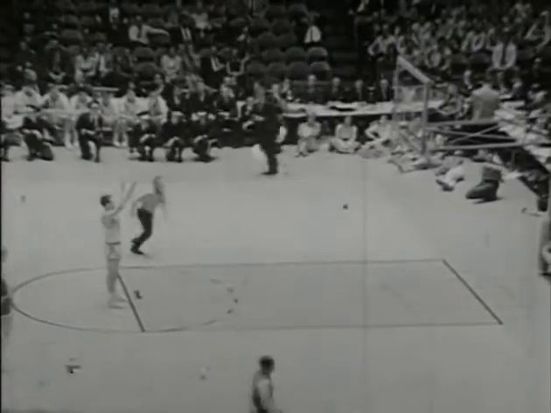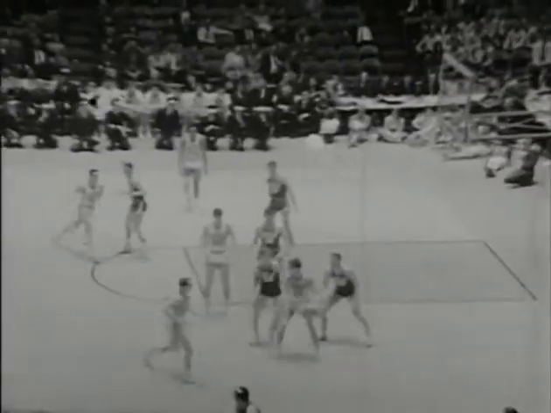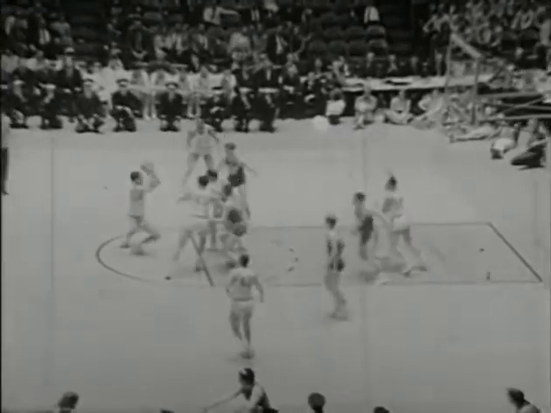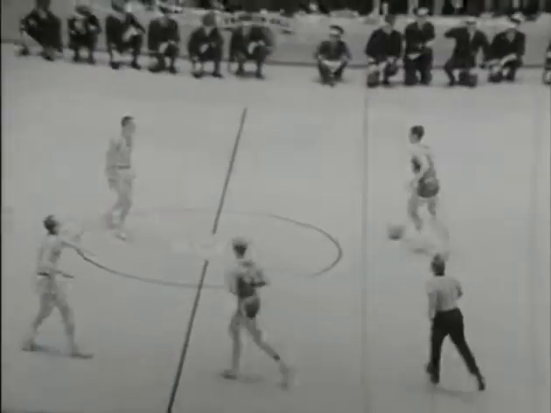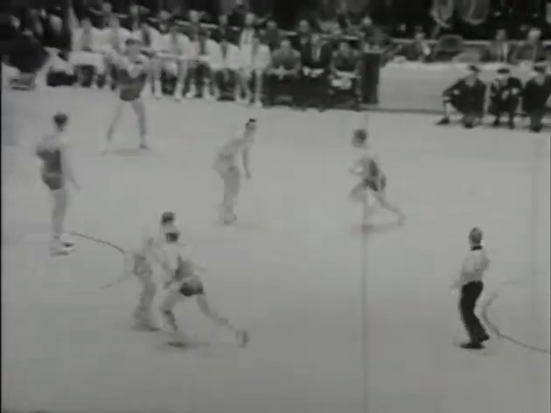Don May will shoot the technical. He's got it. May has the ball in offensive court. Moves to the top of the circle. He fakes, and he's called for using an elbow. With 1:58 to go, UCLA, leading by 21 points, has the ball.